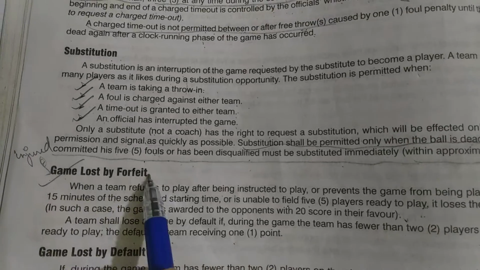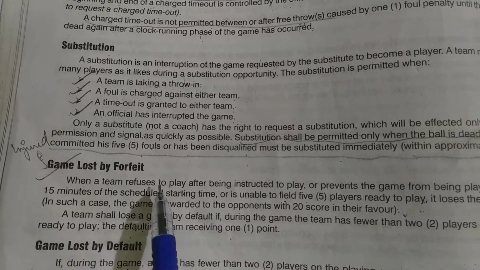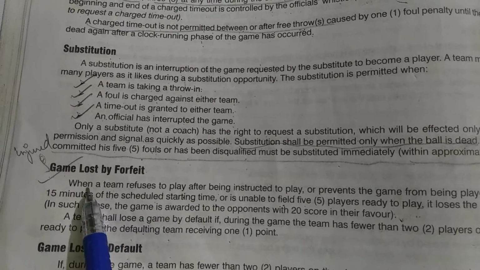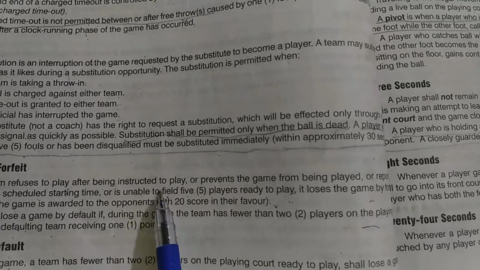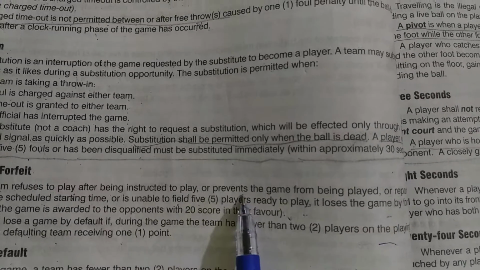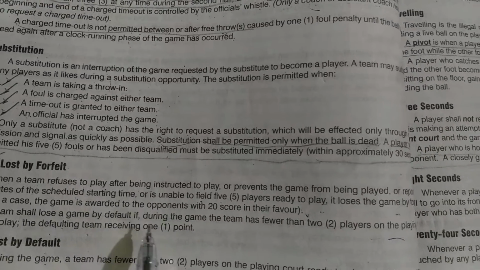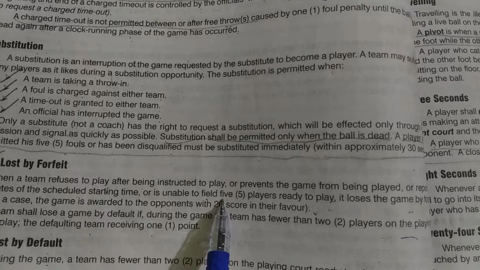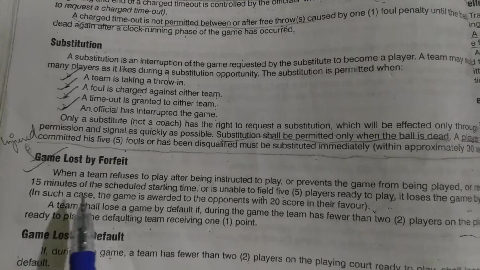Next point is game lost by forfeit. Forfeit means refuses to play. When a team refuses to play after being instructed to play, or prevents the game from being played, or reports after 15 minutes of the scheduled starting time, or is unable to field 5 players ready to play, it loses the game by forfeiture.